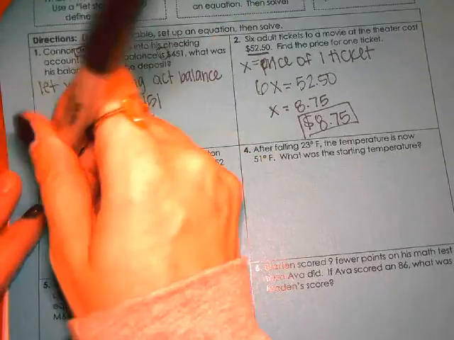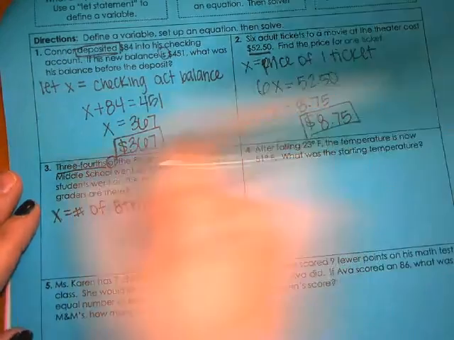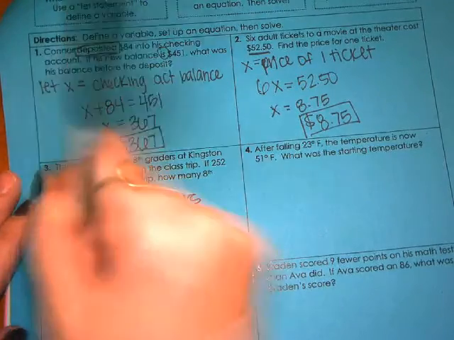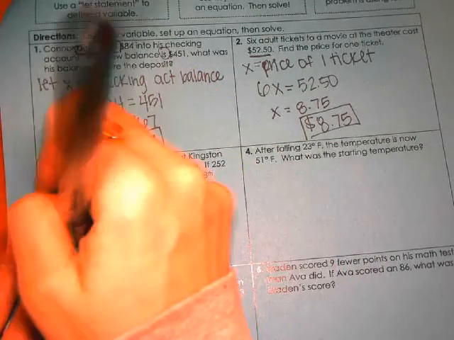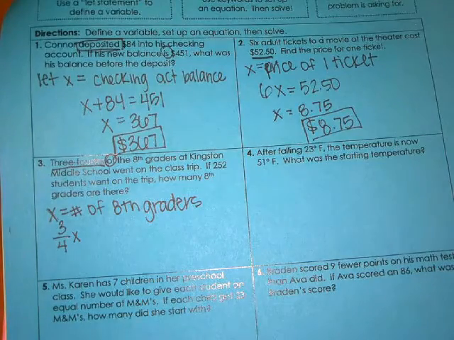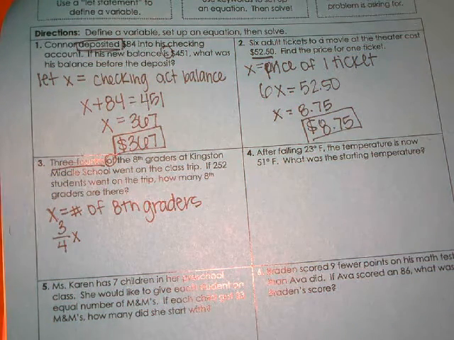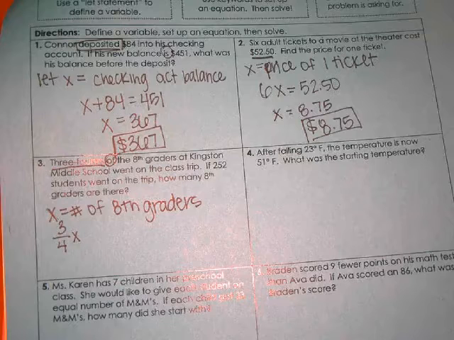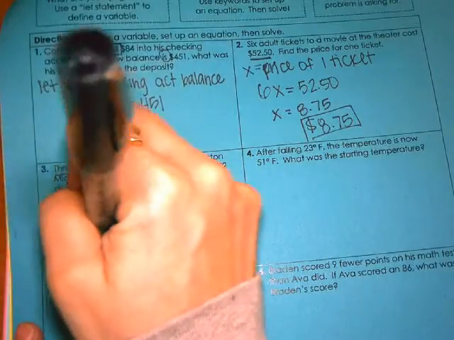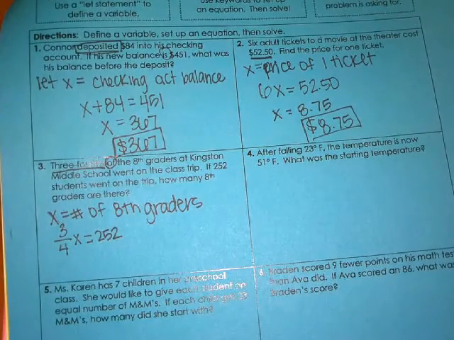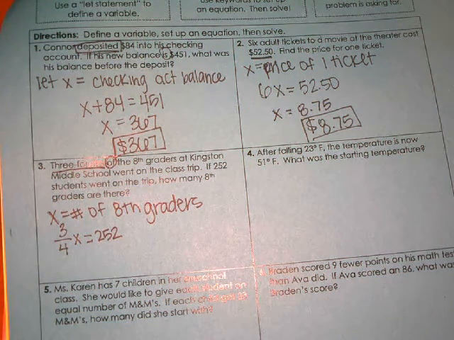So what am I multiplying? What's that first number? So it says 3/4 of means times, and I'm going to times it by the number of 8th graders. N or X, whatever you chose your variable as. We don't know the number of 8th graders, so that's my variable. Does that make sense, everyone? Then what? If 252 were on the trip, where does that go? So it equals 252. Solve it, please. Go.